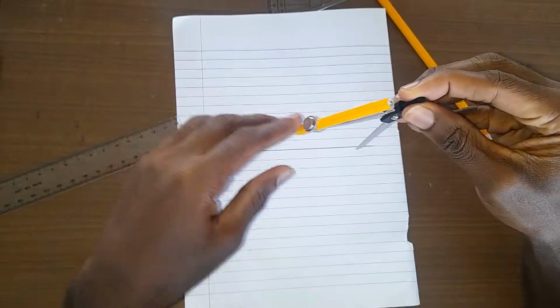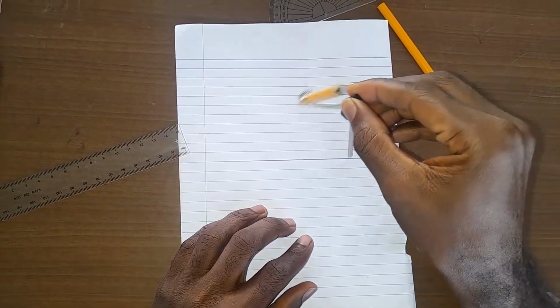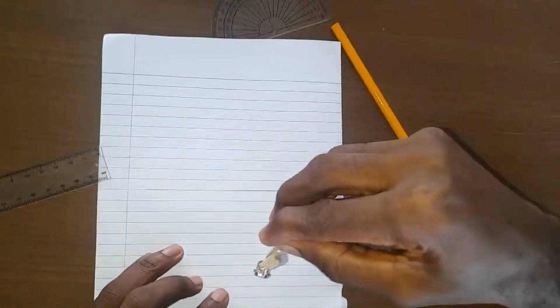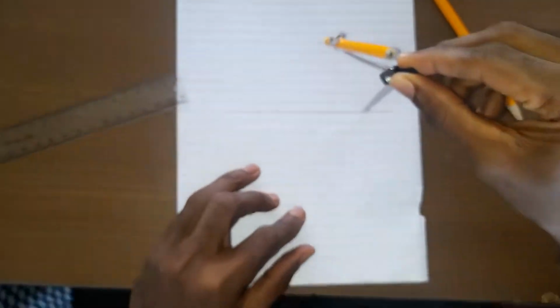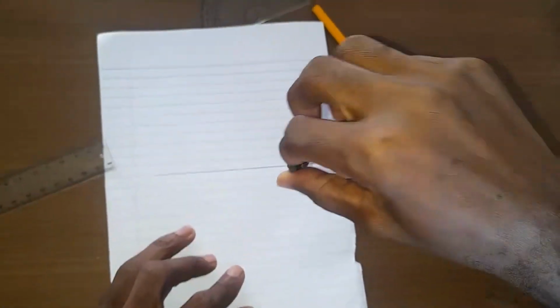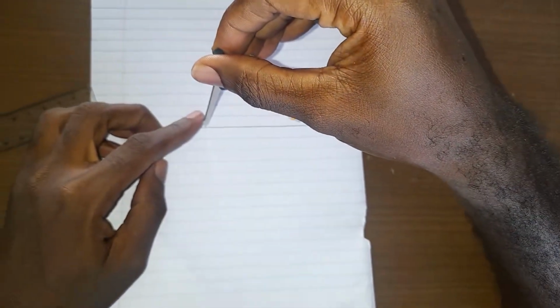Now, I can just take a particular radius. Let's say I'm standing here. I can draw an arc here and an arc down here. Okay, so I'm using this point. Your arc is light, my arc is light. Don't worry. Then I can stand here.